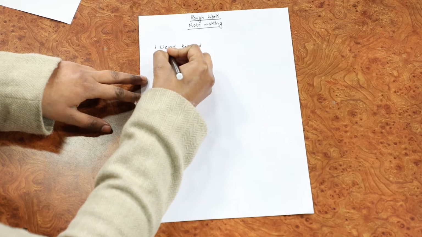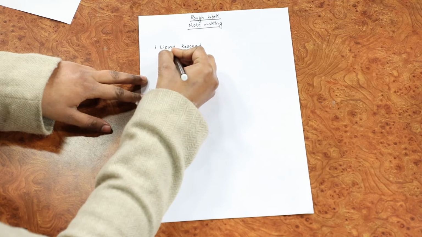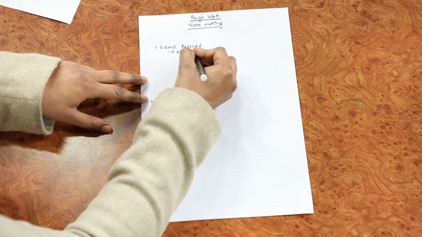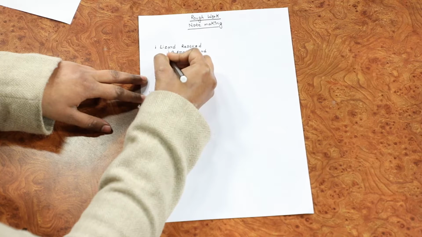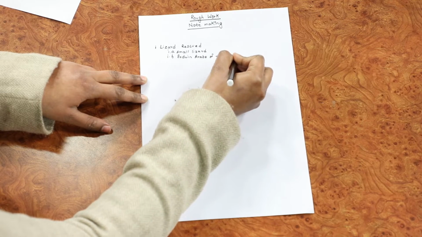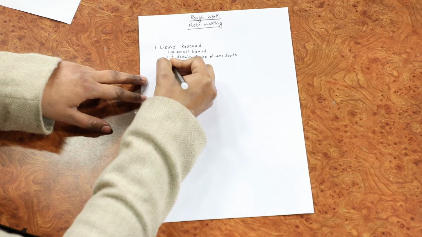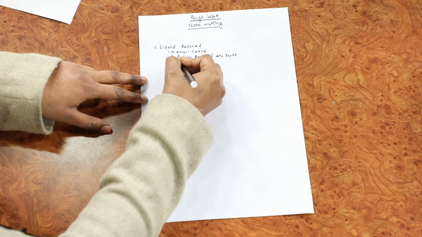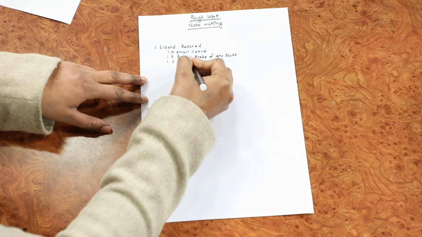Under this I can write a small lizard. From where? From Bedouin Arabs of South. The lizard ate from hand. Yes, sir. Okay.